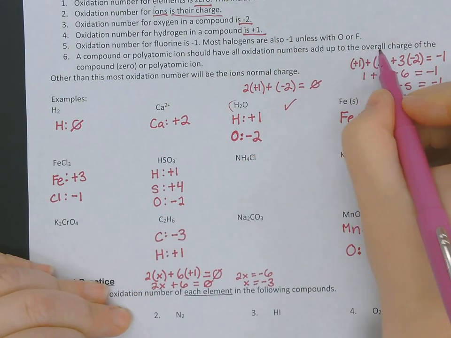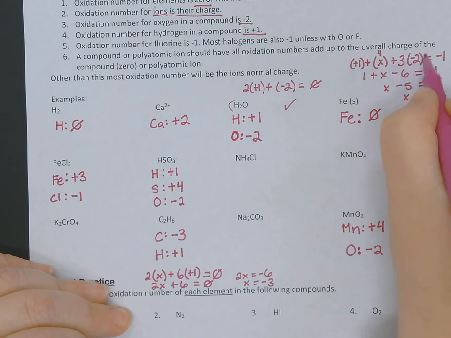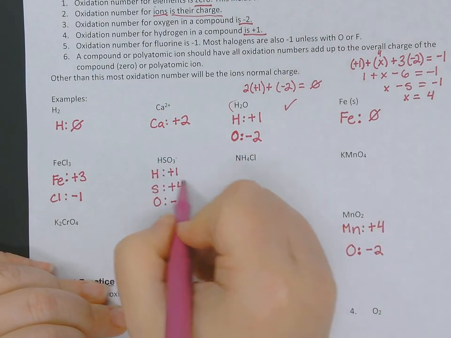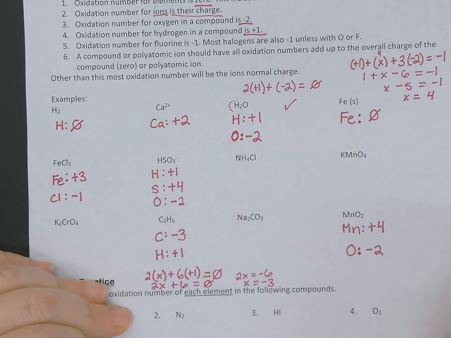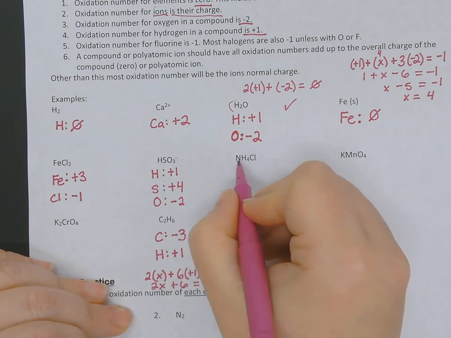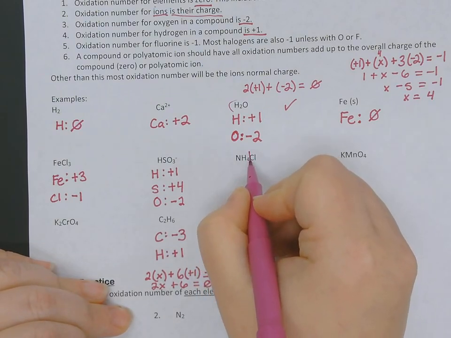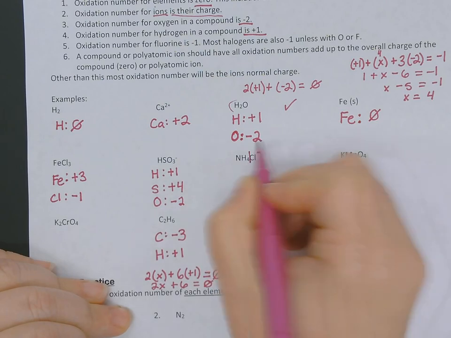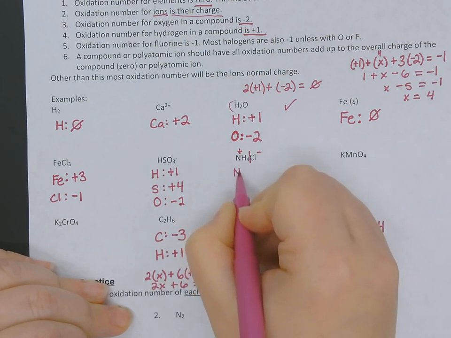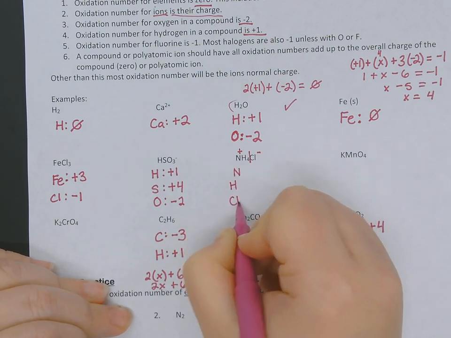So we can always test that out. 1 plus 4 gives me 5, plus -6 is -1. So we can do a little side calculation to help us figure out the one we're missing. Okay? We can do that for any chemical that we're not sure of one of our elements in. Okay, let's check out this one that has a polyatomic ion. So NH4 and Cl. Okay, well, Cl is always negative. This NH4 part is always positive. So we're going to need nitrogen, hydrogen, and chlorine.